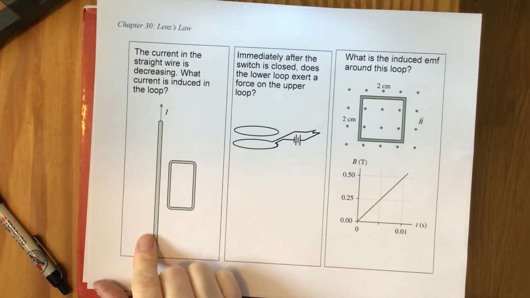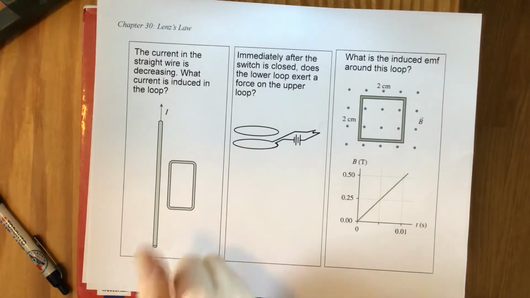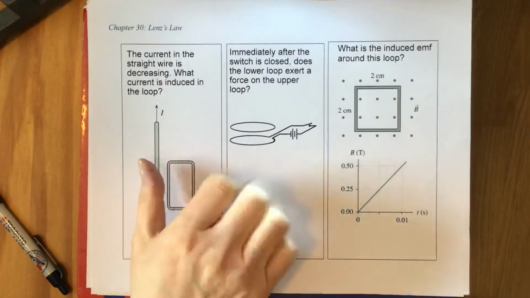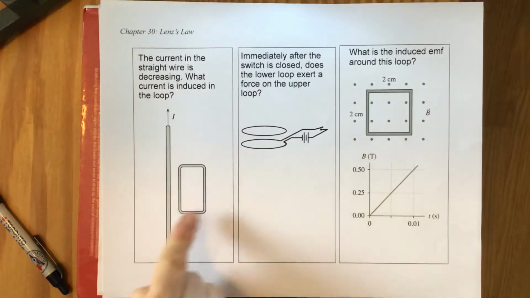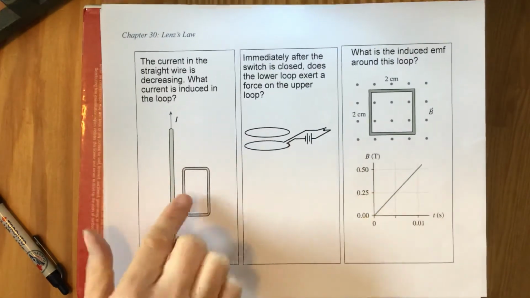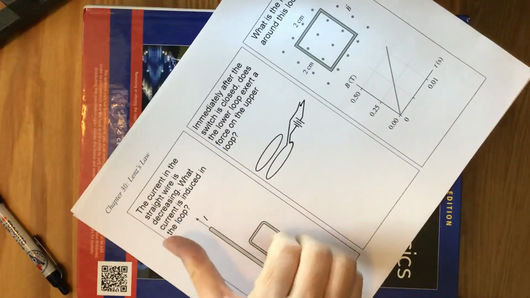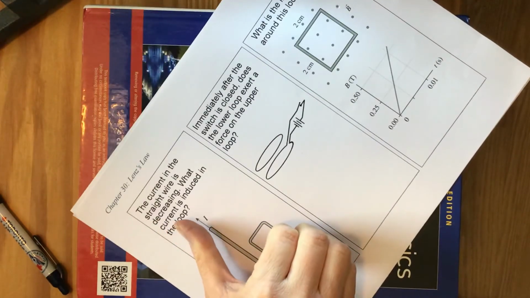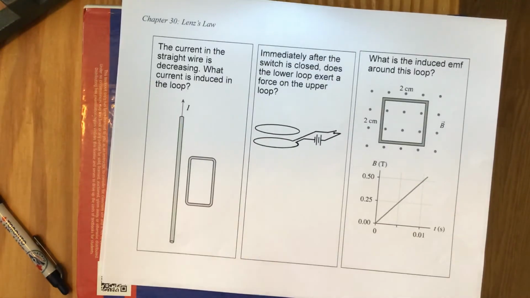So let's ask what happens because of this wire. So this wire has a current that points this way. Our magnetic field is going to be big circles around the wire. What's the direction right here? Well, the direction right there is into the page. So the magnetic field, where the loop is, points into the page.